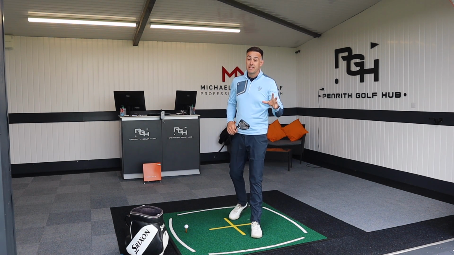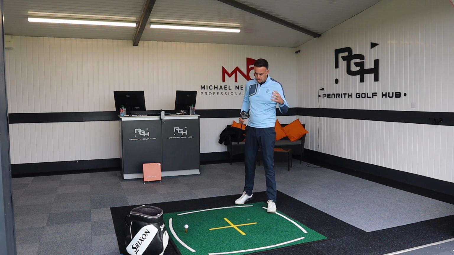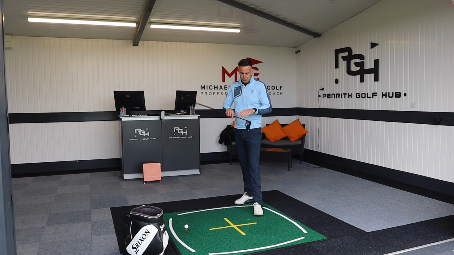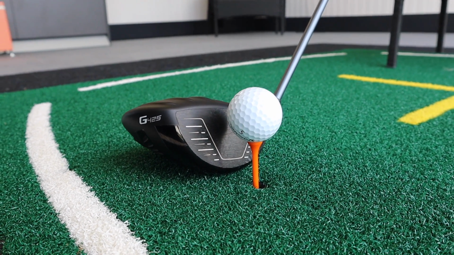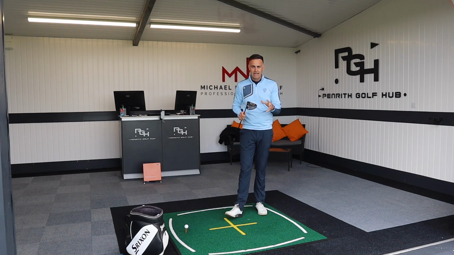Okay, so tee height, one of the biggest questions I get asked a lot through coaching and fitting. What is the right tee height? Should I have the ball half above the top of the crown, which is a typical start point there? But really it depends on your angle of attack.